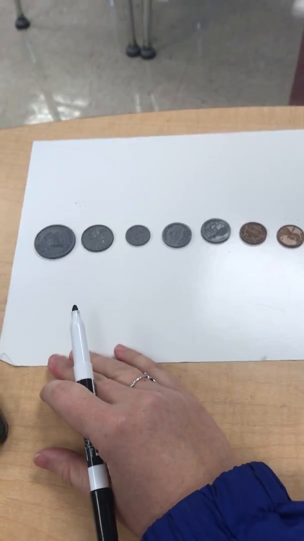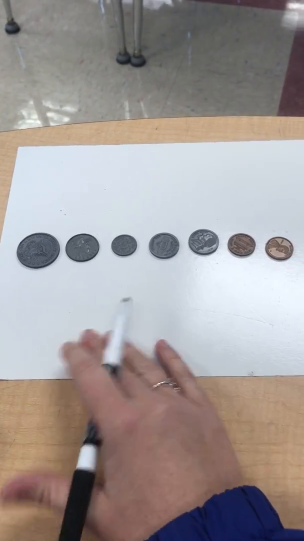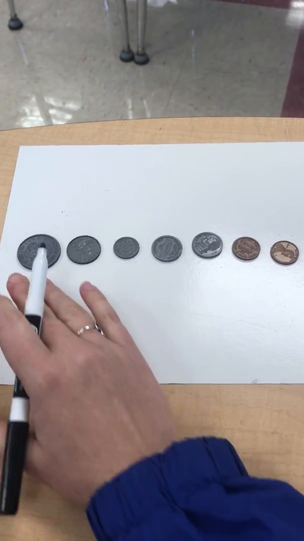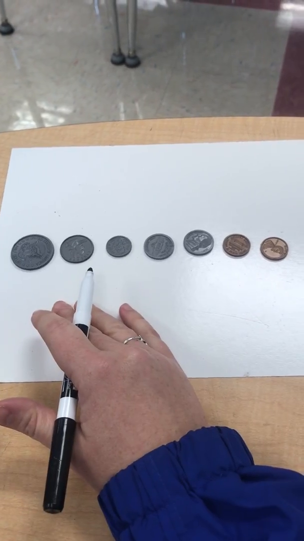I'm also going to teach them about something called sticks and dots, and this is just a way for them to keep up with their coins and to be able to count things. The sticks represent fives and the dots represent ones.